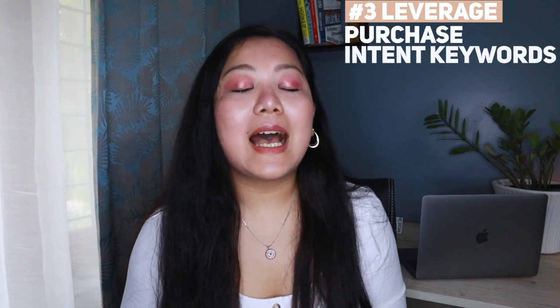Tip number 3 is to leverage purchase intent keywords. Now, when you use keywords or maybe even search engine optimization on Pinterest as a blogger or as a content creator, the keywords that you target are going to be completely different from the keywords that you target when you are a product seller. The reason being that your keywords and your content is geared toward driving you more conversions instead of just driving you traffic.